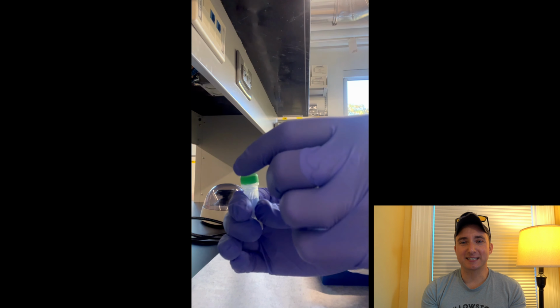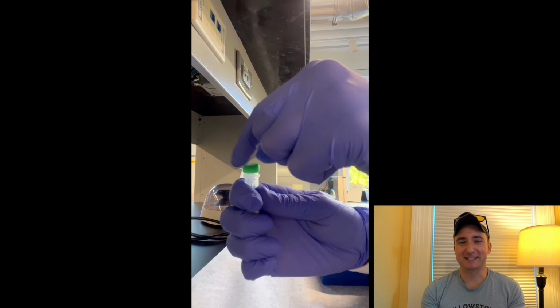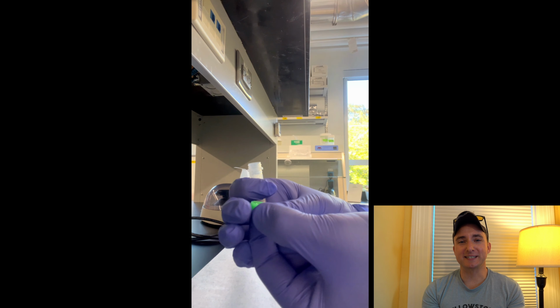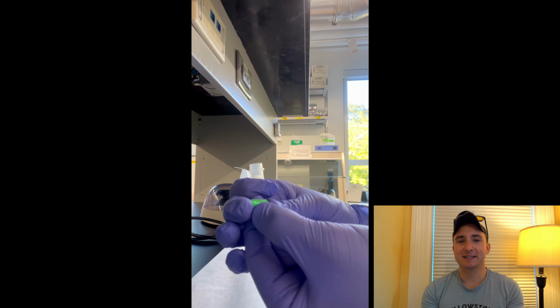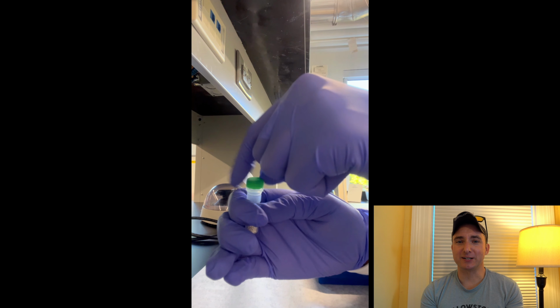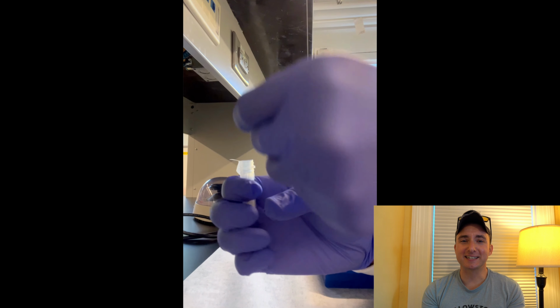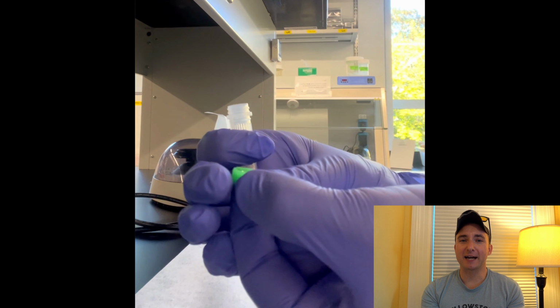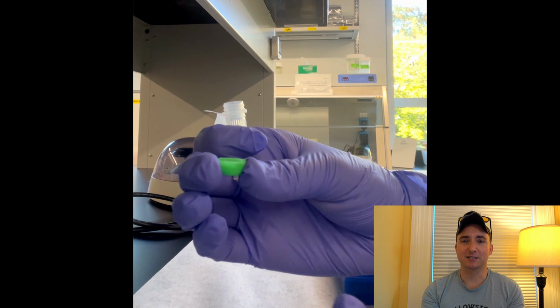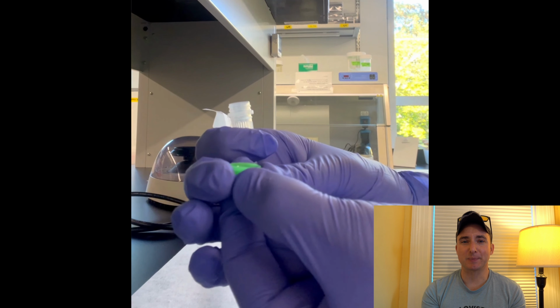And so one of the techniques that I encourage people to practice and train on is just holding that lid in their fingers so that they're not putting it down on the bench at all. This is proper sterile technique, just moving the lid back and forth between your fingers and the tube as quickly and smoothly as possible.